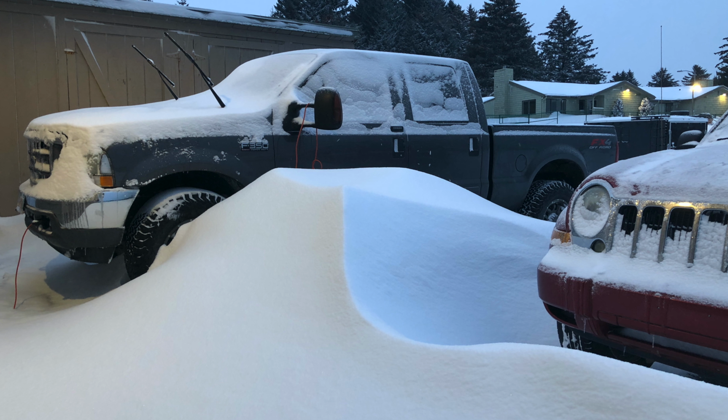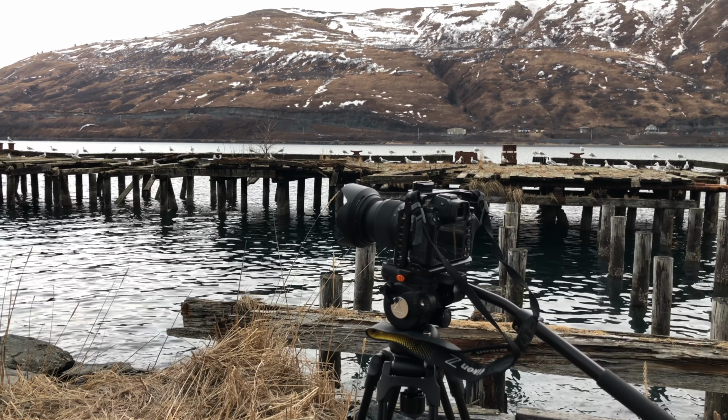Since I'm up in Alaska and it's been a terrible winter, instead of fishing because the lakes are still frozen over, I've been out messing around with my camera.